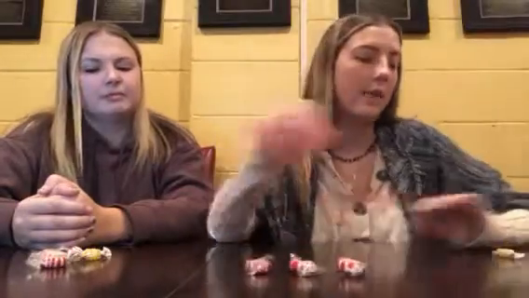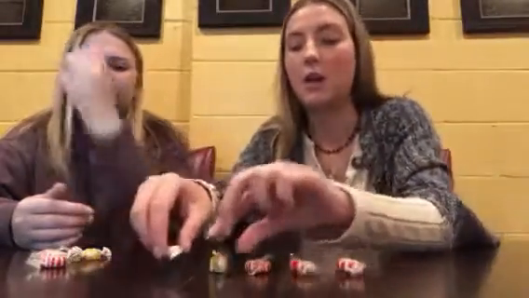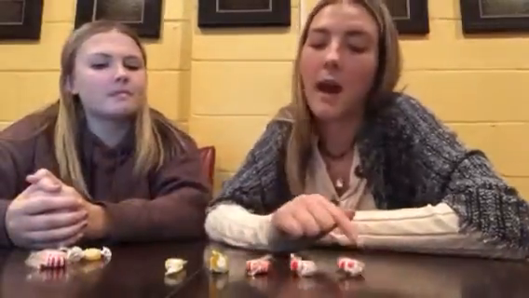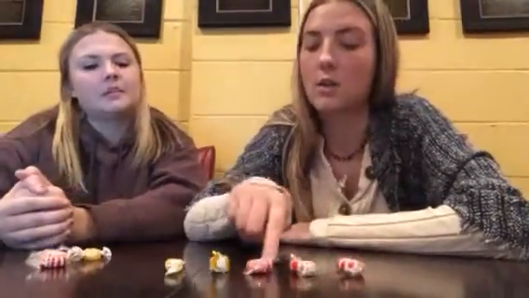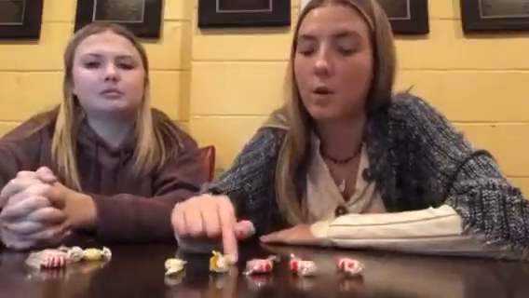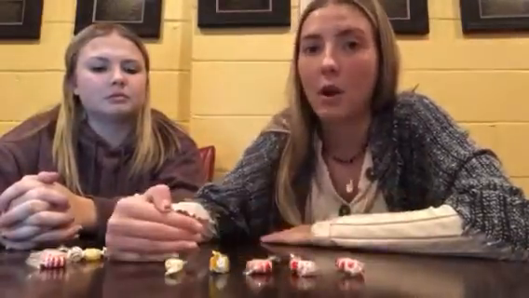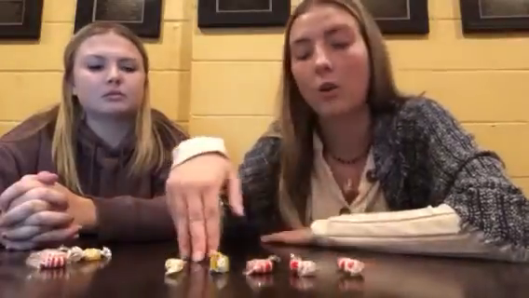Another way to do that that's a little bit more complex is to put them in one line. So I have 3 mints and 2 cough drops. You can ask your student, how many mints do I have? They might say you have 1, 2, 3. How many cough drops do I have? 1, 2. And then you want them to say how many do we have all together, so that they're getting the part-whole relationship.